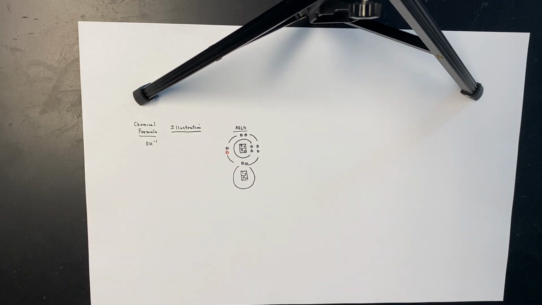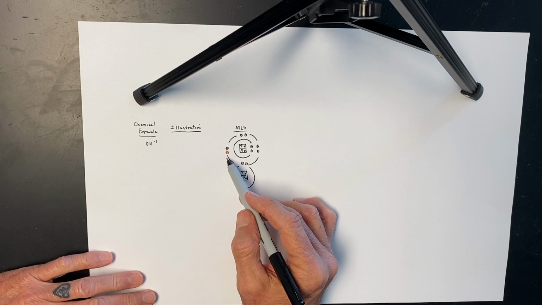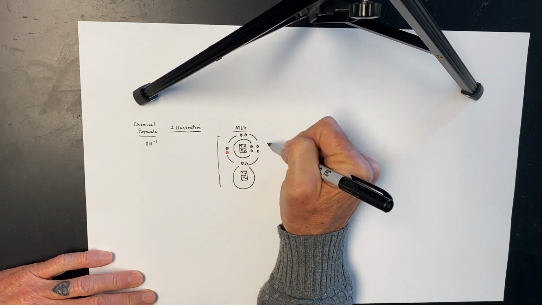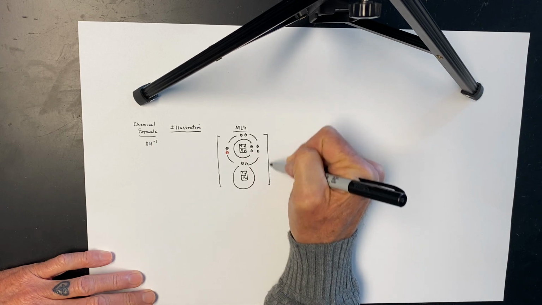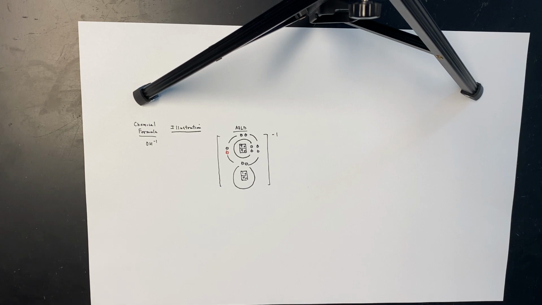And so therefore, now we have a system in which we've got an excess of 1 electron. So therefore, we have 1 more electron than proton. So we're going to bracket this polyatomic ion with a charge of -1.